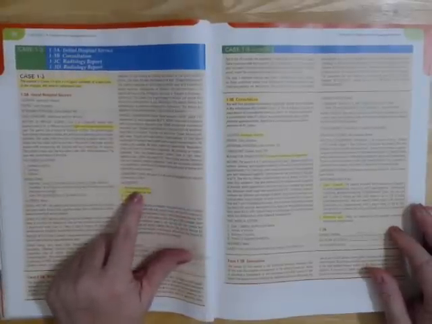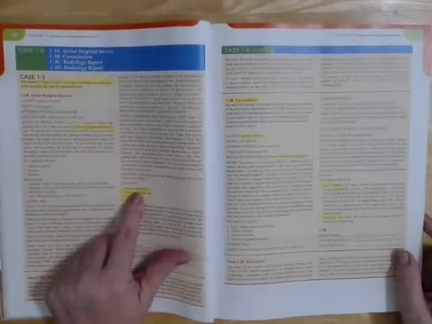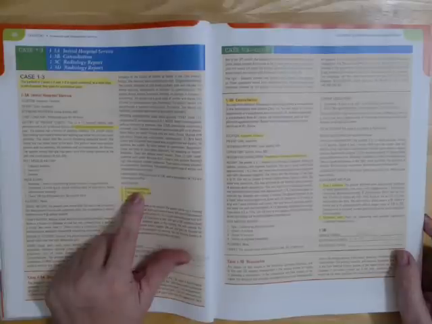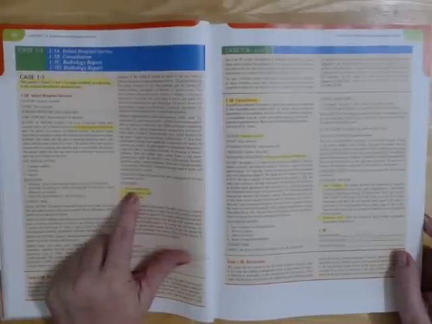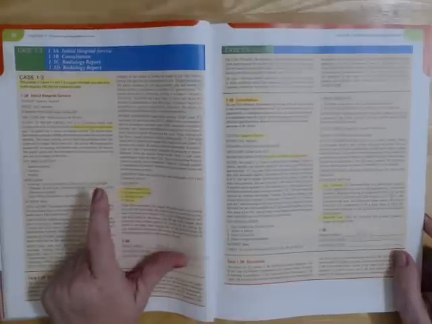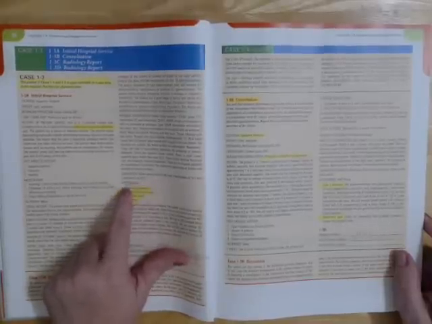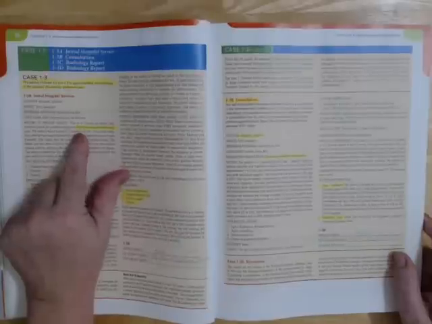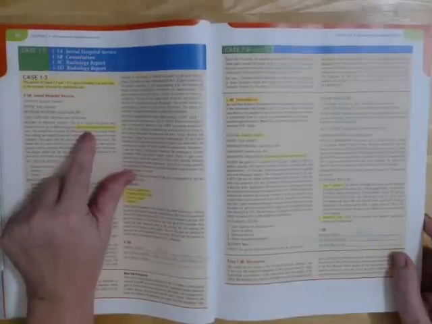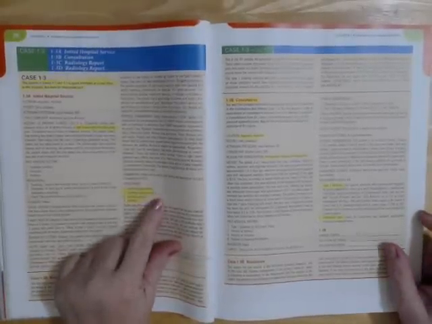The assessment is a rule-out appendicitis. There's nothing that we can do as outpatient physician-based coders with a rule-out diagnosis. So instead of coding rule out appendicitis, we're going to have to code the symptom, which is right lower quadrant abdominal pain. The patient is also a type 1 diabetic.